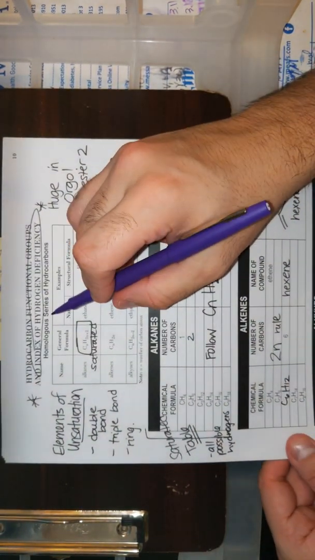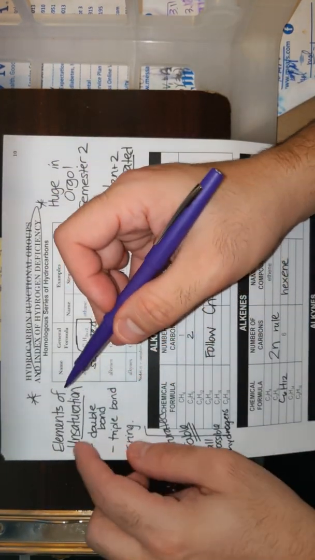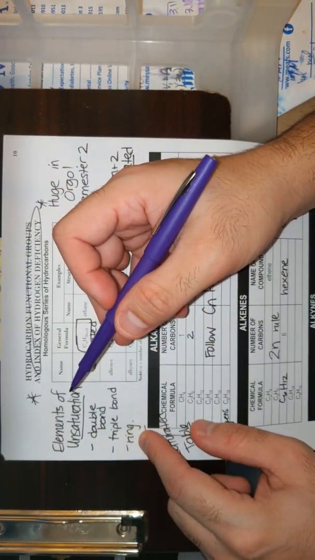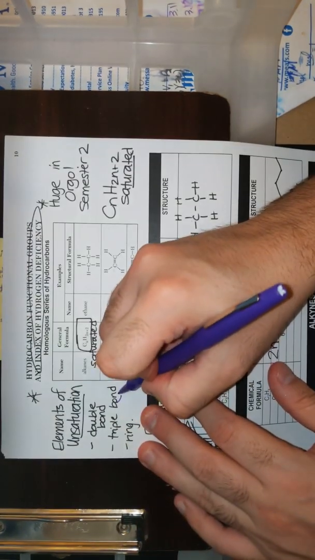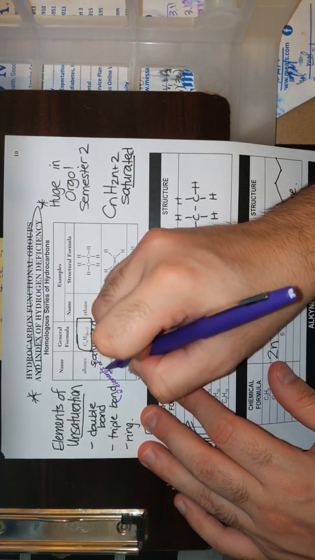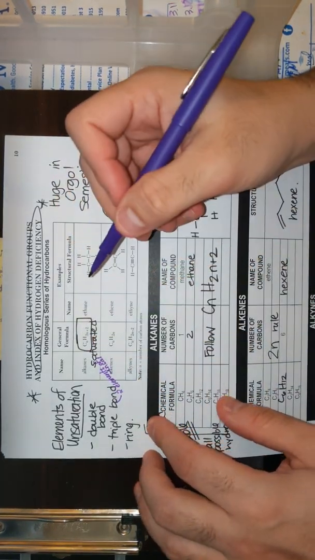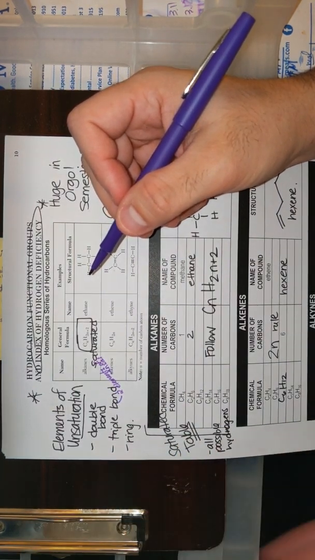And then we went over and started beginning something known as index of hydrogen deficiency or elements of unsaturation. These are 3 different things that are an element of unsaturation. Either I could have a double bond, I could have a triple bond, which actually has 2 elements of unsaturation, or a ring. If I see any of these in a structure, it's an element of unsaturation.